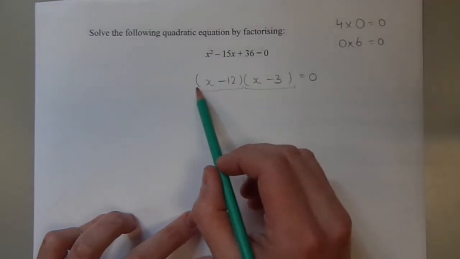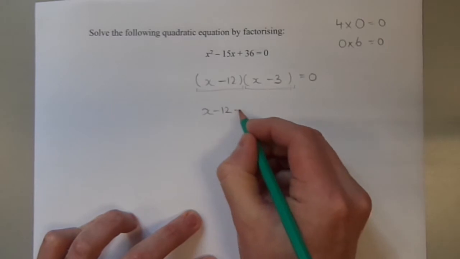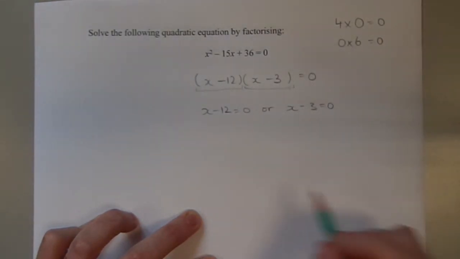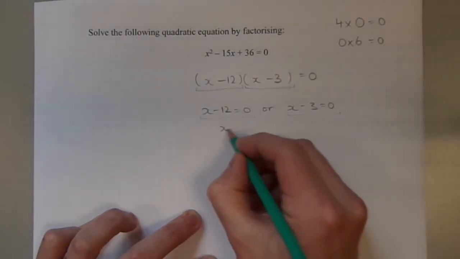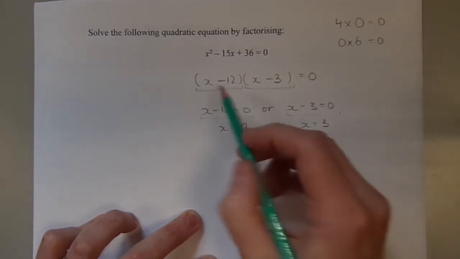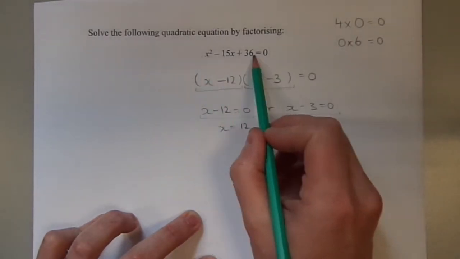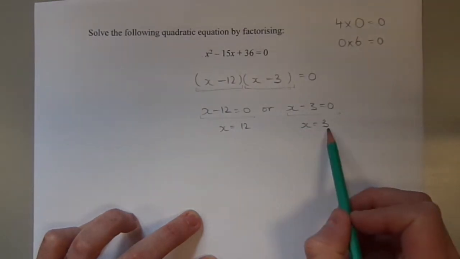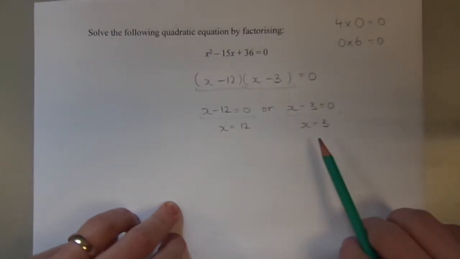So this one times this one equals 0, so either this one has to be 0 or this one has to be 0. And what we've got now is two separate linear equations which we can easily solve to get x equals 12 and x equals 3. And what that means is that this equation has two solutions. If you substitute 12 into this quadratic expression, it will give you an answer 0. And if you substitute 3 into this quadratic expression, it will also give you an answer 0.